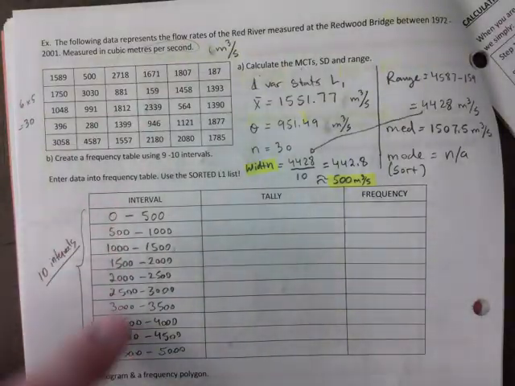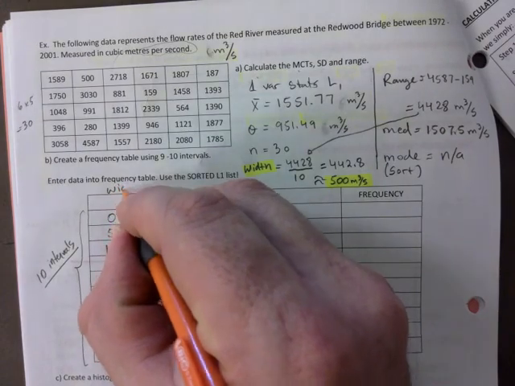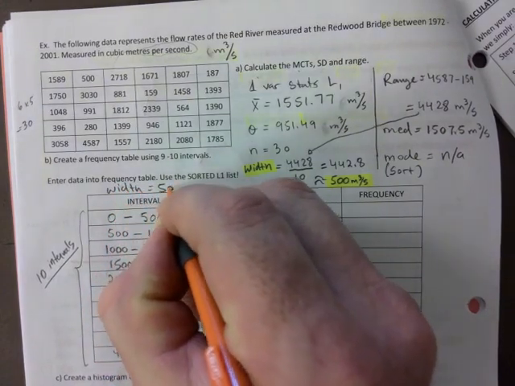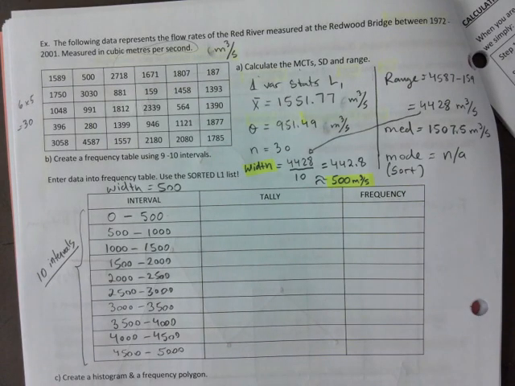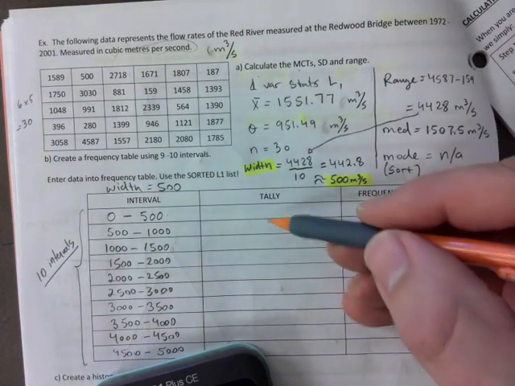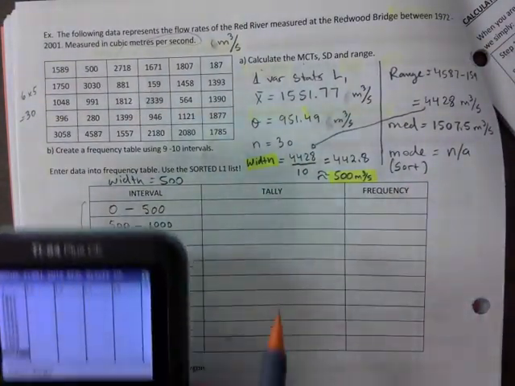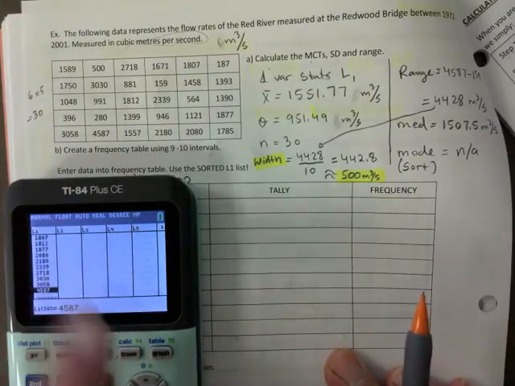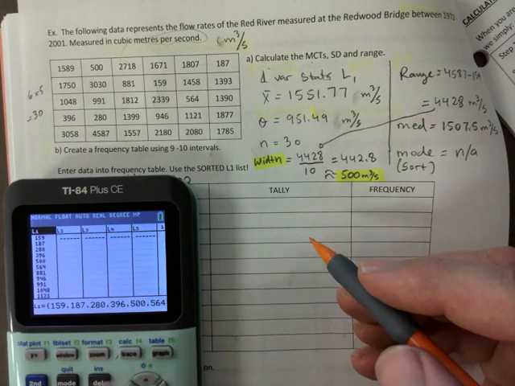Now that you've done this using the width 500, right? I'm going to write that down here one more time. Width is 500, right? That's what I chose to go up by. We're going to now place all of these numbers in the correct bracket. And the best way to do it is to sort it. Okay, this is already sorted. I go to my smallest. Okay, go to the smallest value.